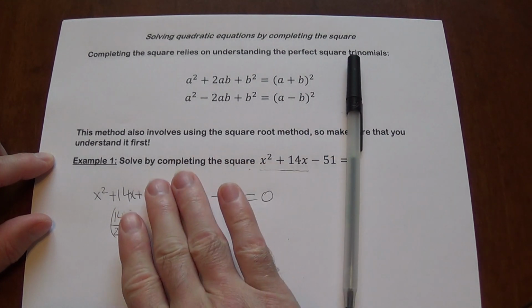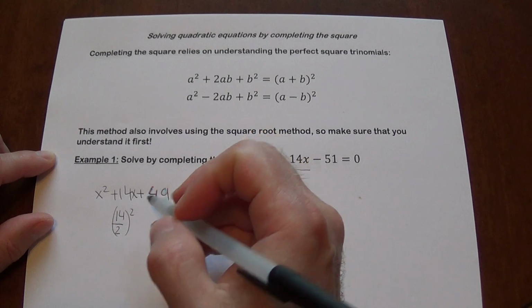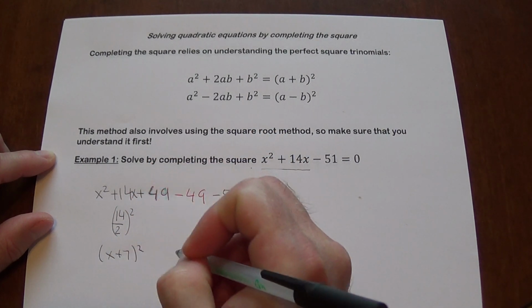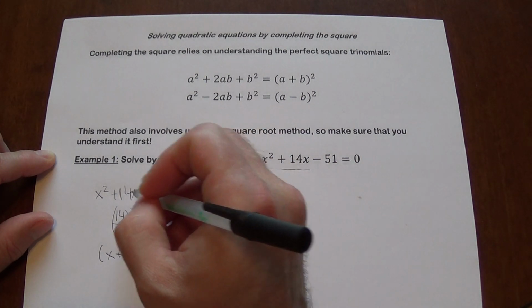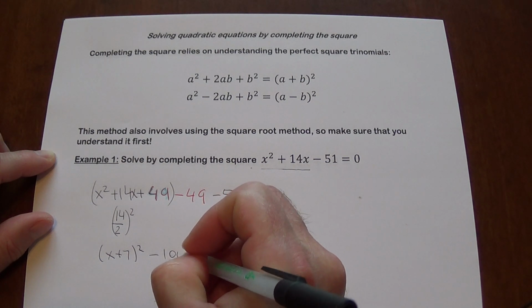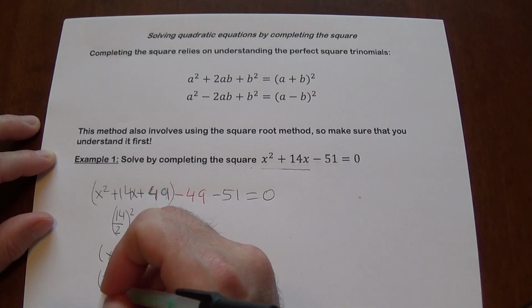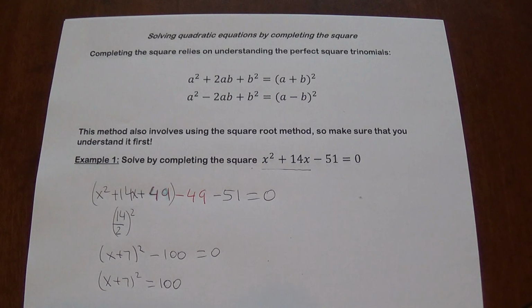So without that, that's still the same equation, right? So what does that do? This will give you x plus 7 squared. And then we have minus 49, and then minus 51 will give you minus 100, equals 0. So we're going to have x plus 7 squared. We can solve it by using the square root property. We move 100 to this side.